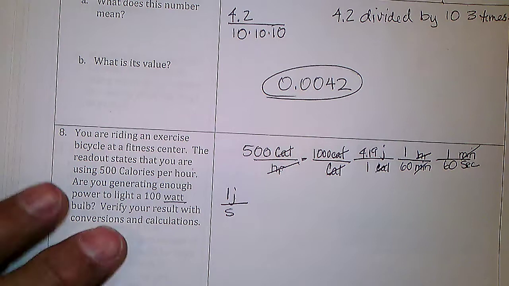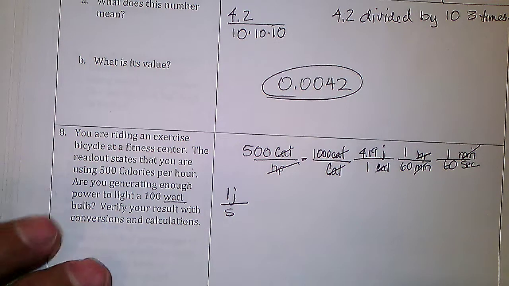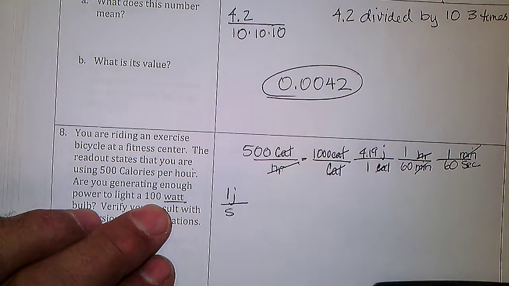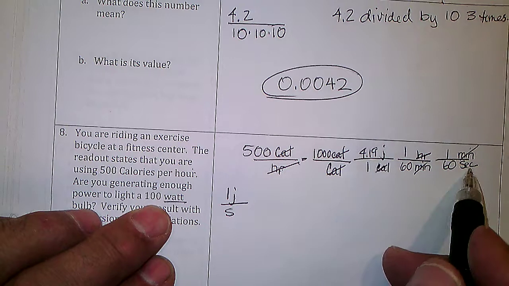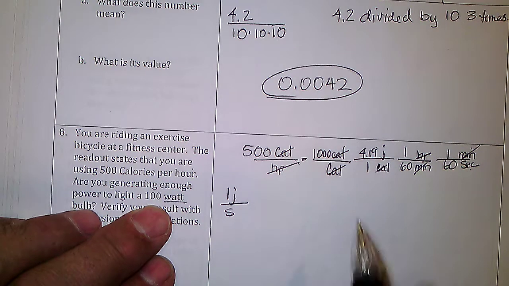So now we're trying to see if we got over 100 watts. A joule per second is a watt, so we got the right units.